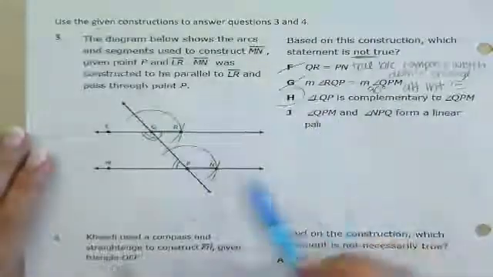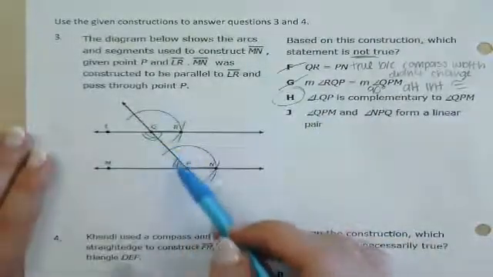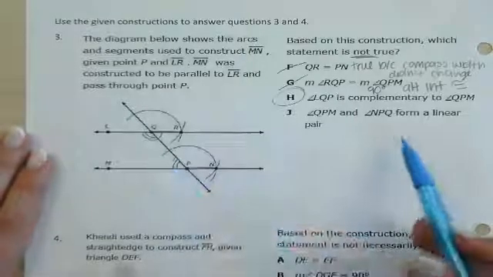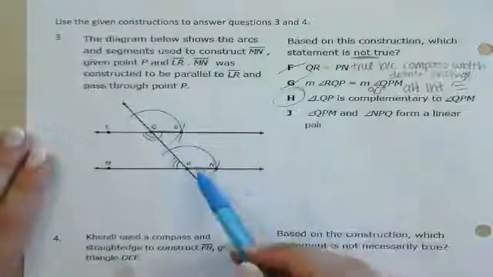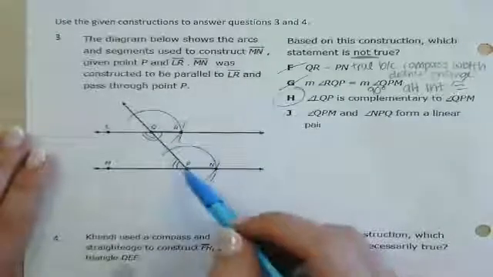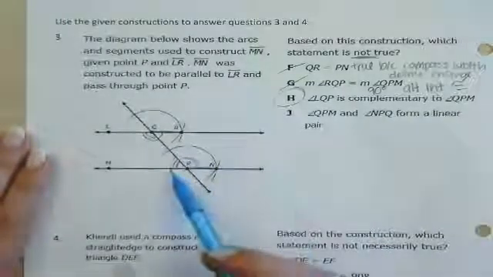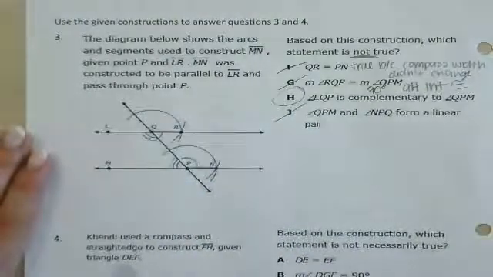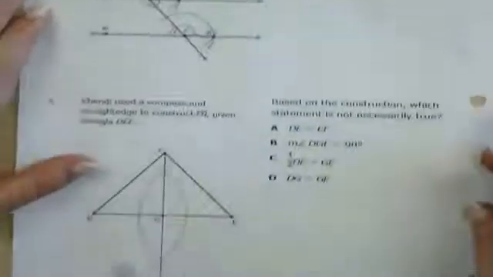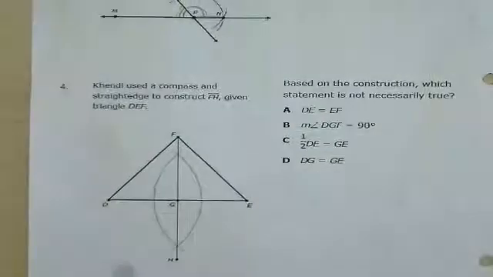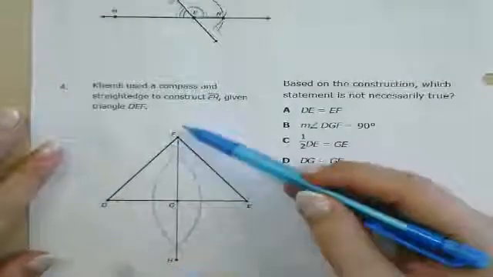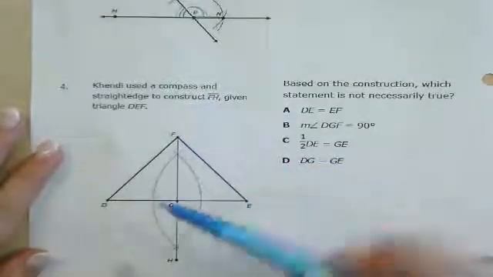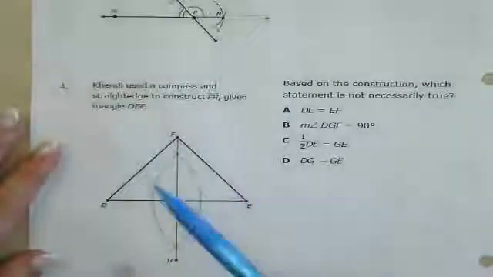We can double check this last one. It says QPM. QPM would be this one right here. And NQP, or NPQ, sorry, NPQ, this one right here, are a linear pair. Well, that's true, right? They're on that straight line. So it would be answer choice H. Okay. All right. Then we got number 4. So it says that they used a compass and straight edge to construct the line segment FH, this one down the middle, in the given triangle DEF.